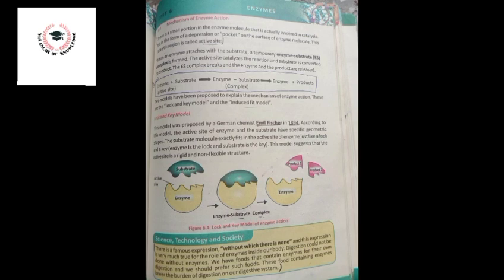According to this model, the active site of enzyme and the substrate have specific geometric shapes. The substrate molecules exactly fit in the active site of enzyme, just like a lock and key. Enzyme is the lock and substrate is the key. This model suggests that the active site is a rigid and non-flexible structure.